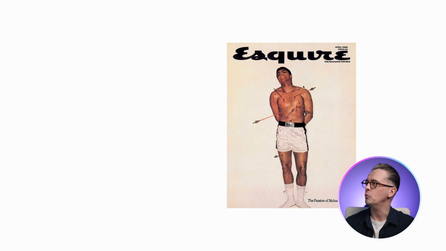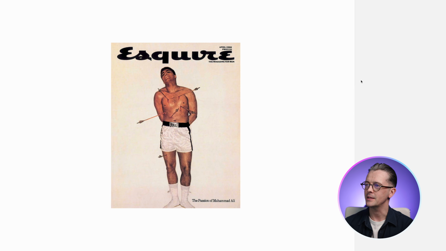And finally, in the print world, this famous magazine cover for Esquire that was art directed by George Lois of Muhammad Ali.